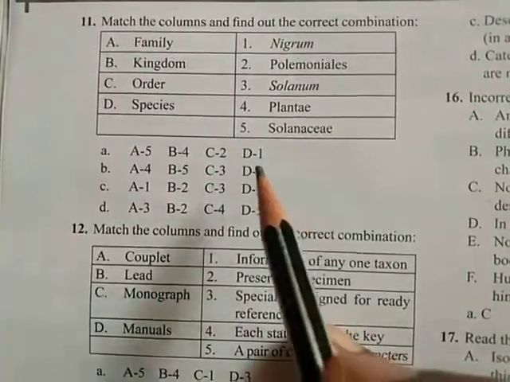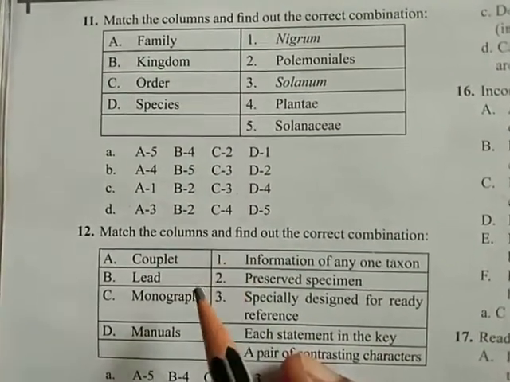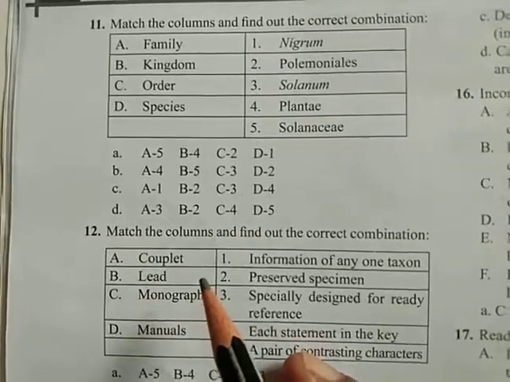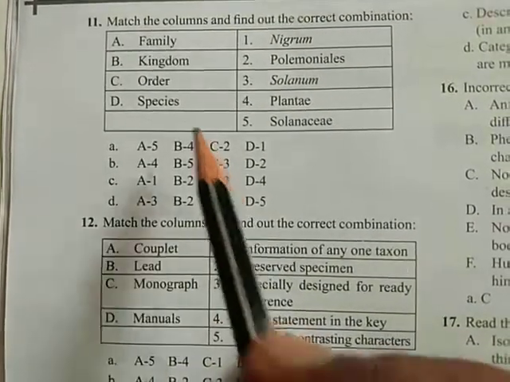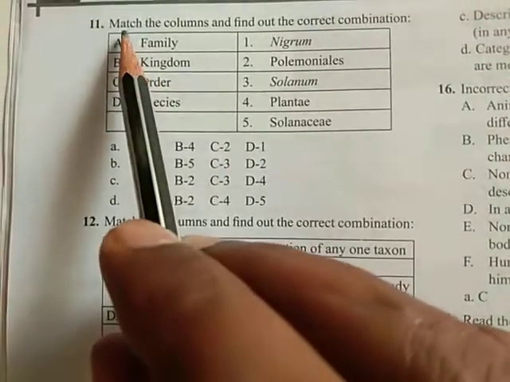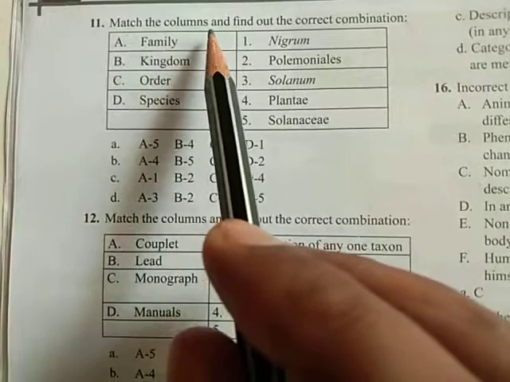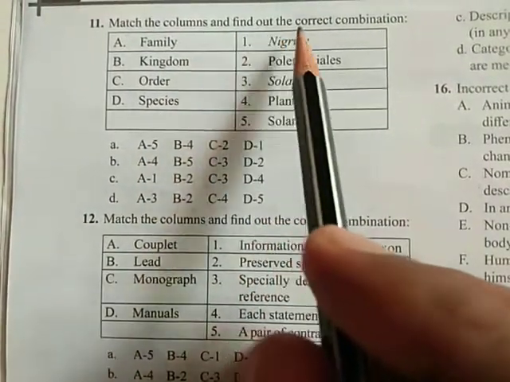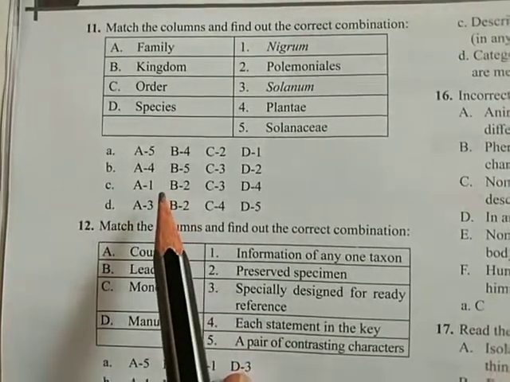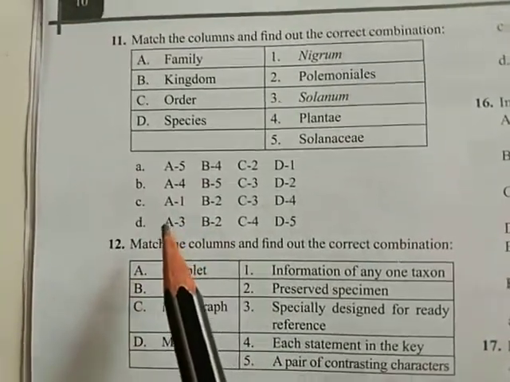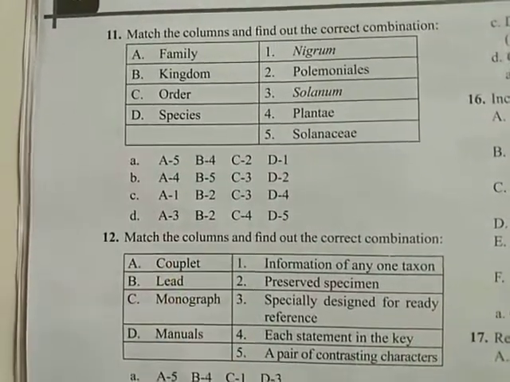I'll choose first two simple questions, and later on we go for the previous year question papers, the same as we observed here: the match the following or match the columns and find out the correct combinations. In this way also questions may be framed for the NEET examination and CET examination.